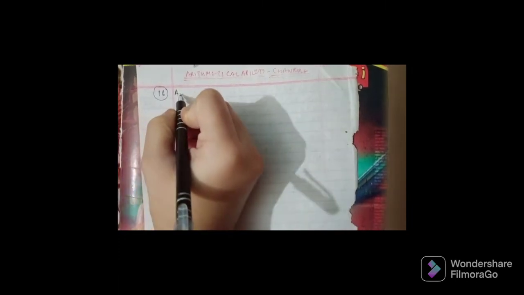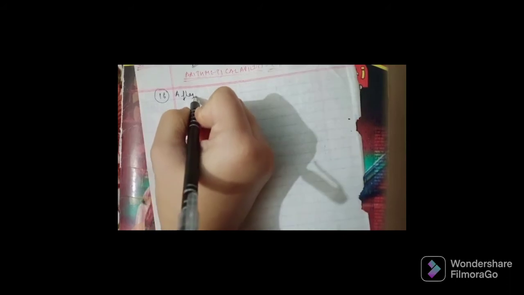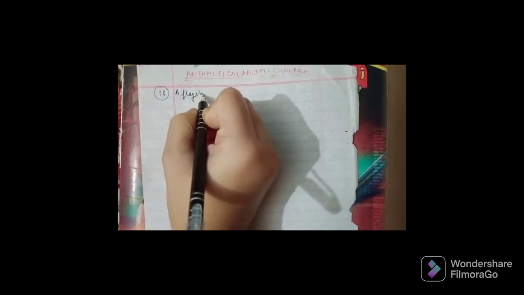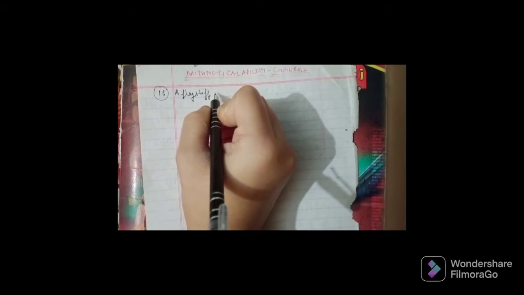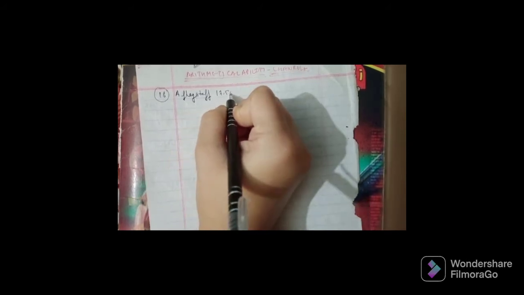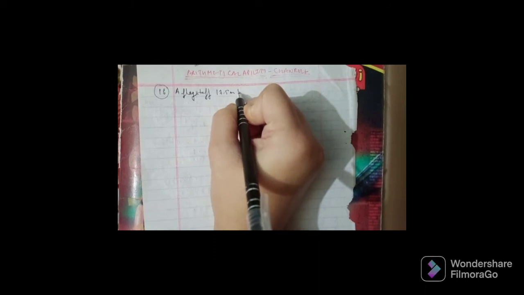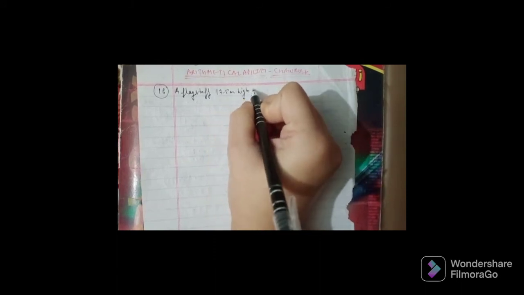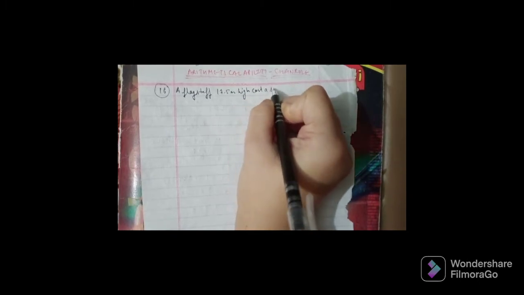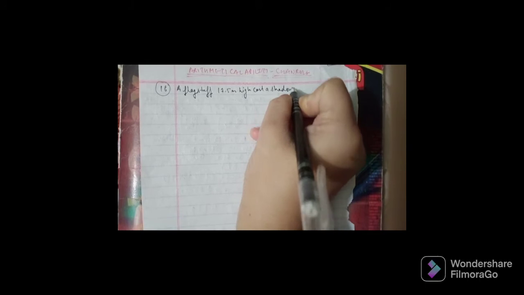Here we go. A flag staff 17.5 meter high casts a shadow of length 40.25 meter.